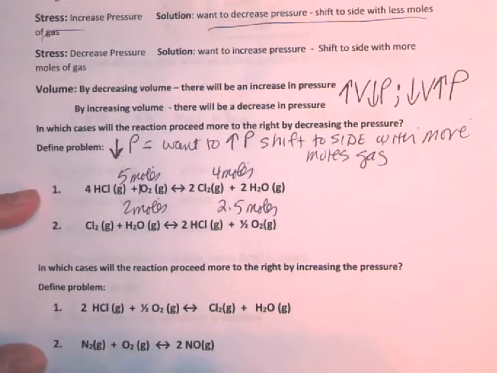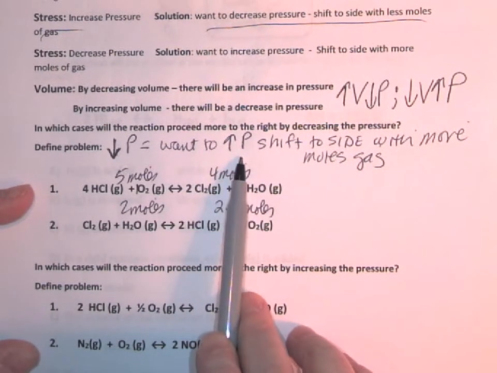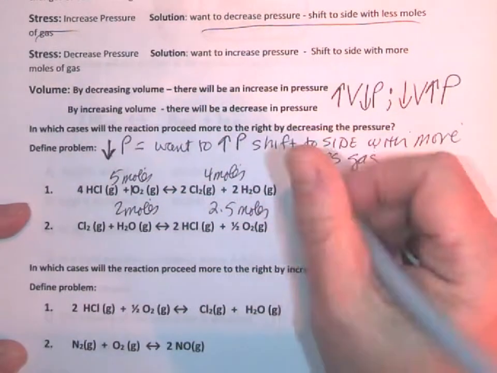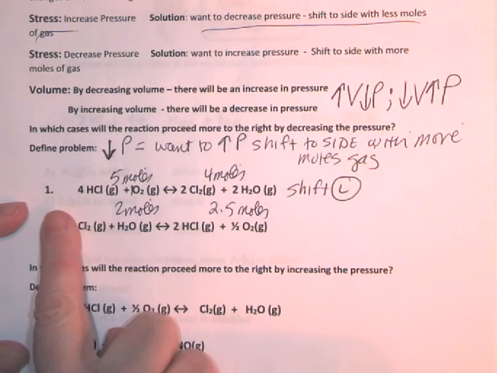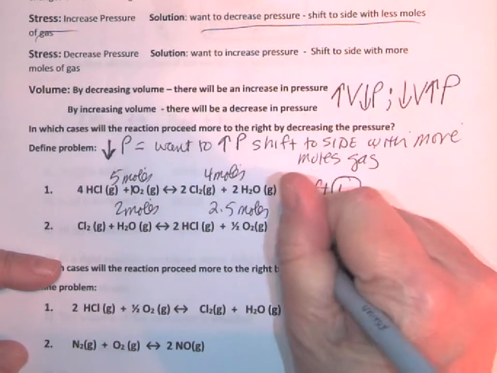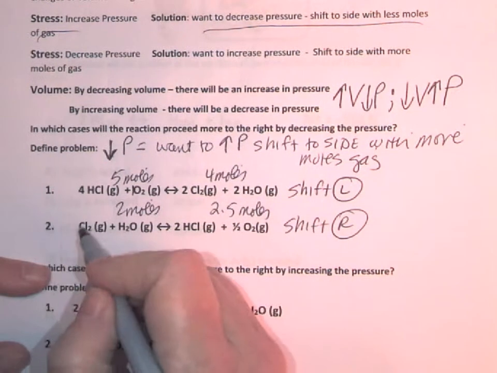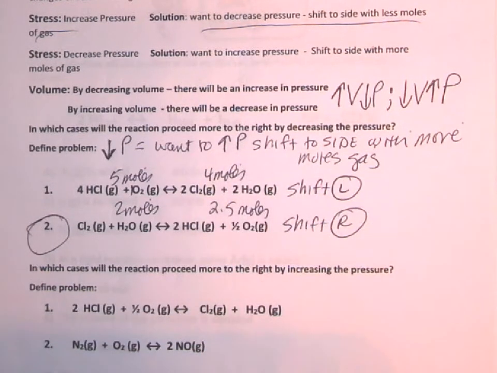I want to shift to the side that has more moles of gas so I can increase pressure. The side that has more moles here is the right side. So it's going to shift to the right side. So the answer to this question is number 2 because it is shifting to the right.